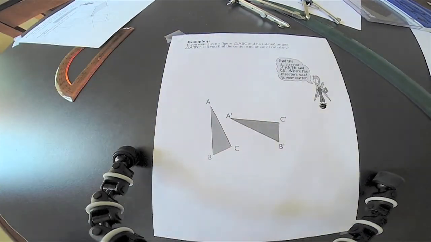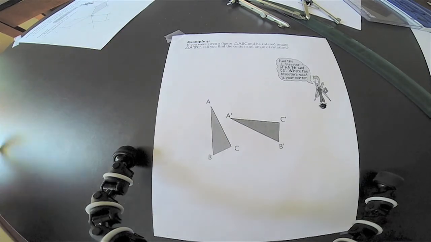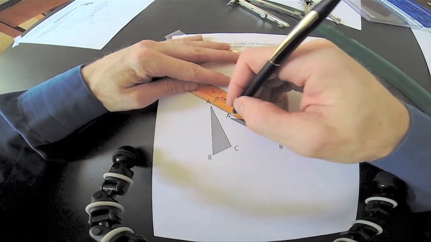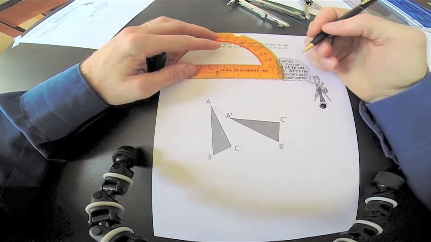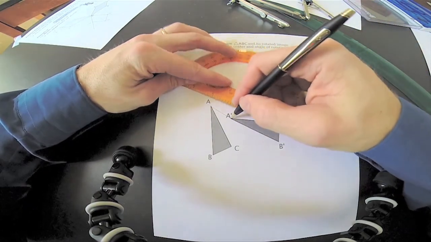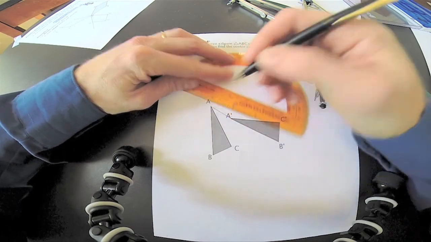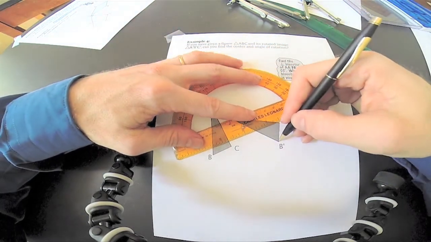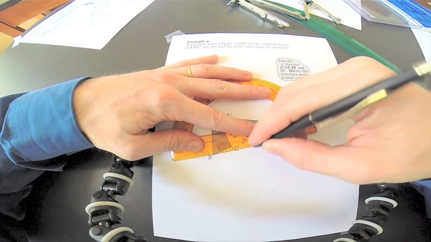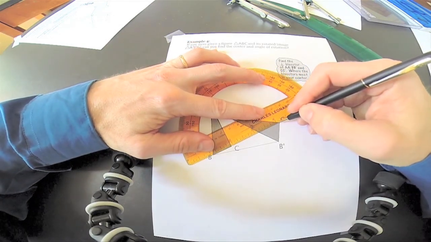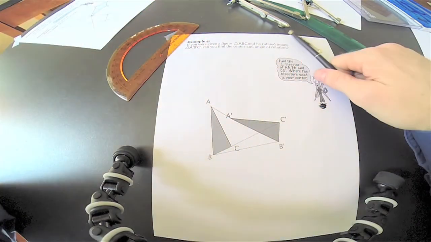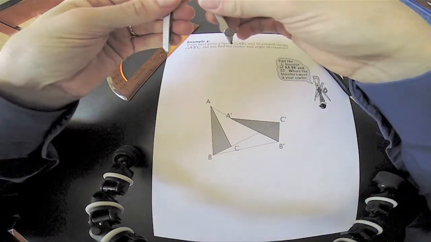So I need the perpendicular bisector of AA prime. So let's make the segment AA prime. I need the perpendicular bisector of BB prime and CC prime. So how do we do a perpendicular bisector?